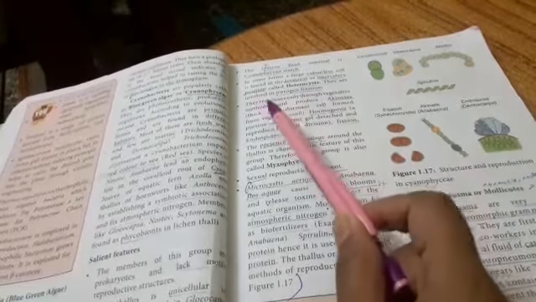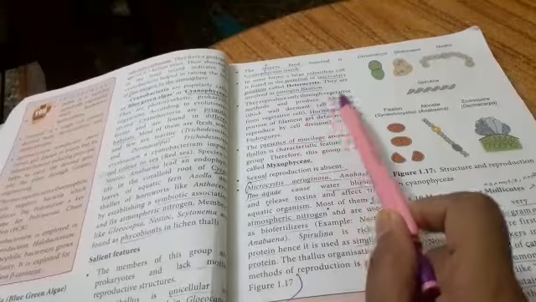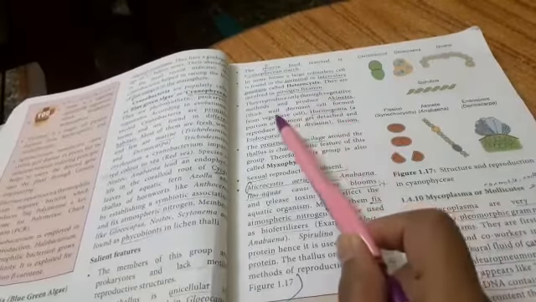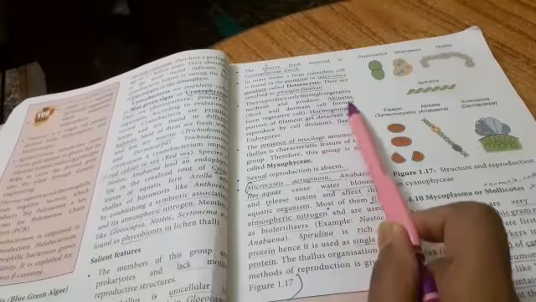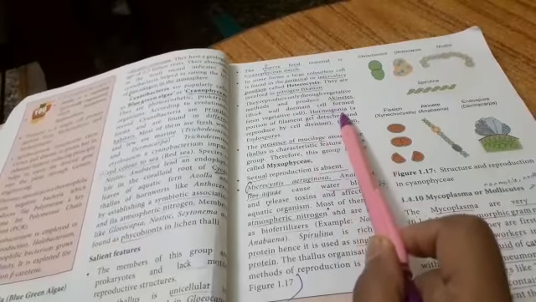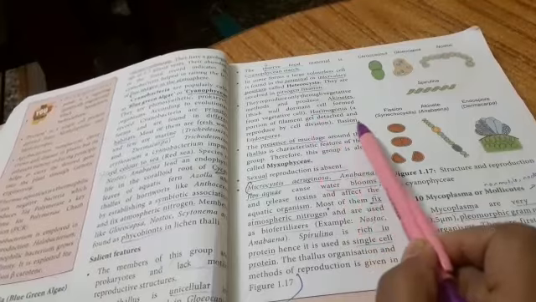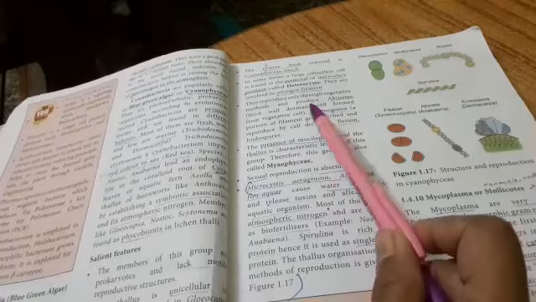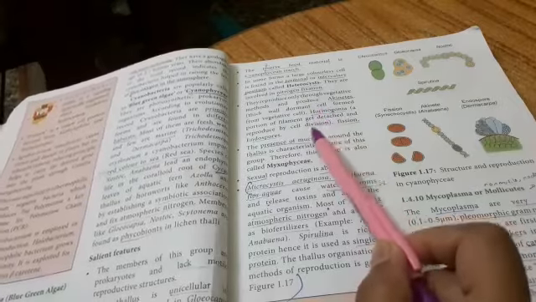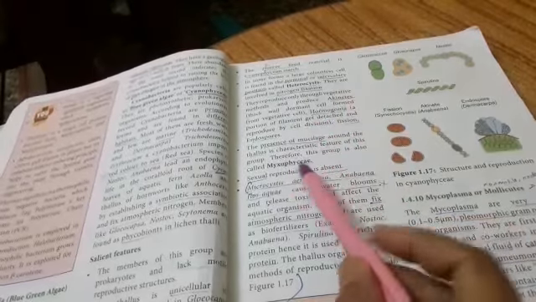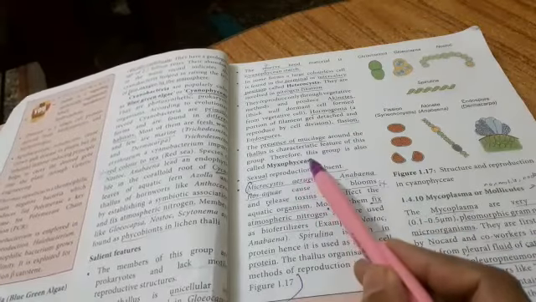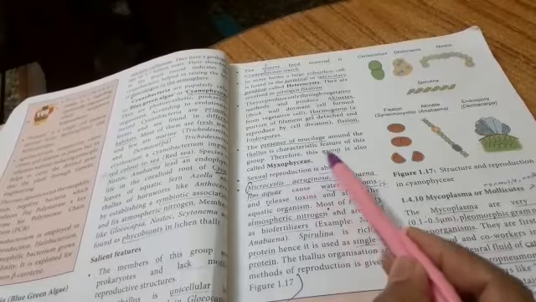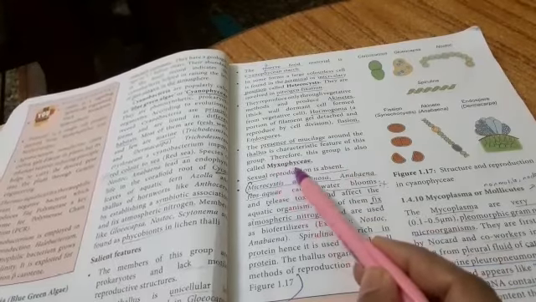Sometimes they ask in one word questions. Okay? Then next one, the reproduction is mainly through vegetative methods. Okay? Mostly they produce akinetes. That's like that of seed. Then hormogonia, then binary fission, endospore. These are the reproductive processes mainly happening in the blue-green algae. Then the presence of mucilage, வழவழப்புத்தன்மை, around the thallus. Therefore, the group is also called Myxophyceae.